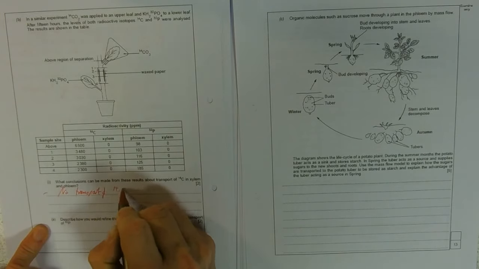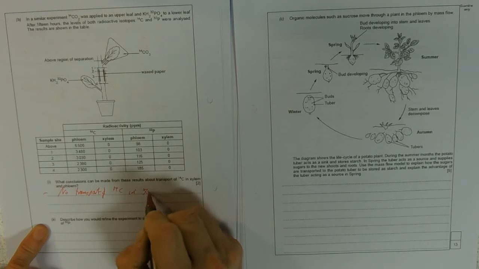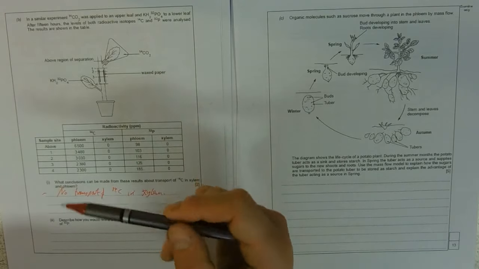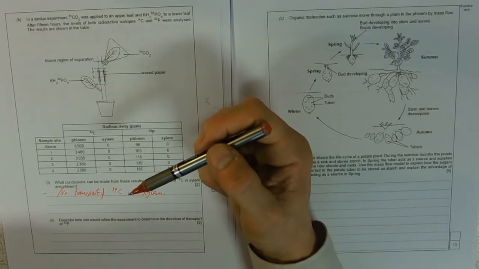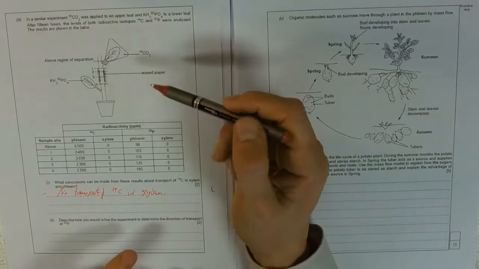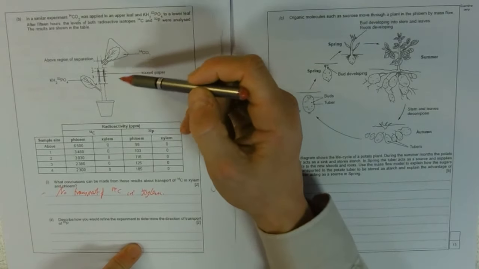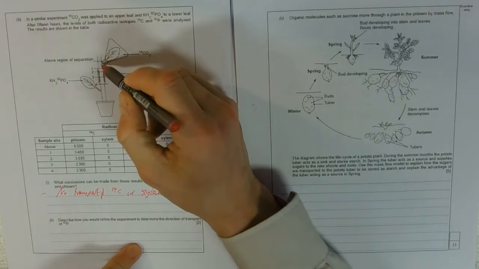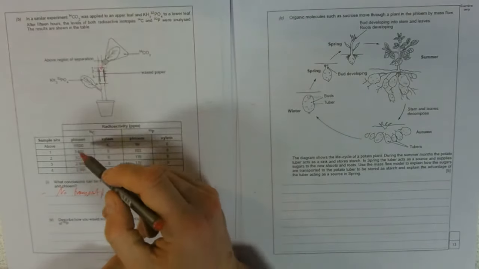No transport of 14C in xylem. And for the second mark, the transport in the phloem is in both directions. How do we show that? Well, we can see transport in phloem of the carbon going 1, 2, 3, 4 down there, so we can see that's certainly going down in that direction.